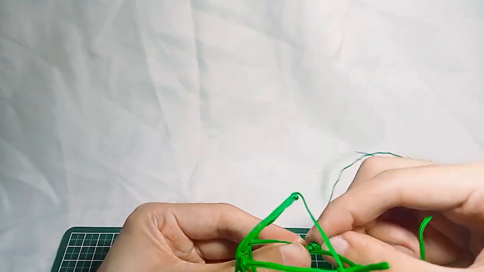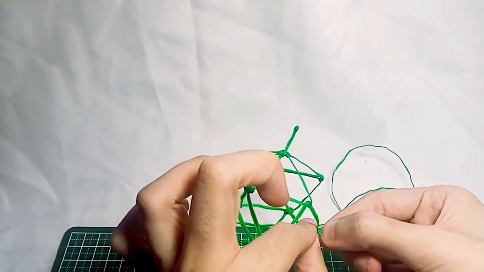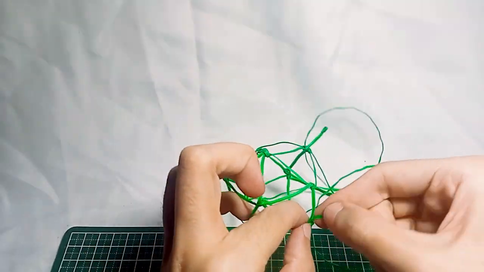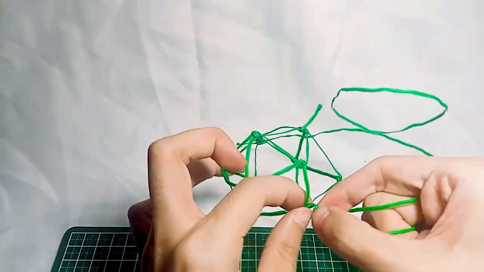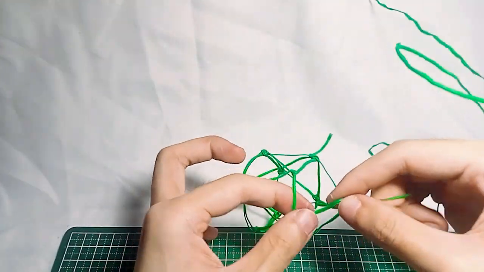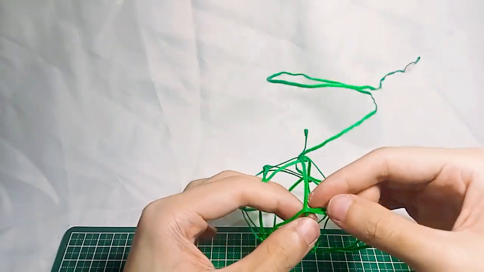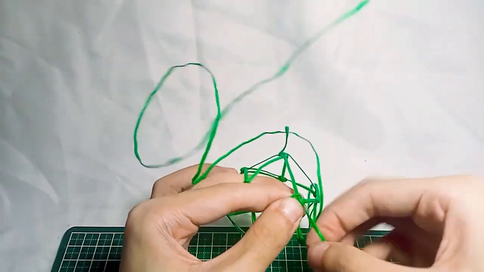I twist around a few more times past the hooked portion, then straighten the line. Now, I can proceed to close the remaining free vertices into triangles.